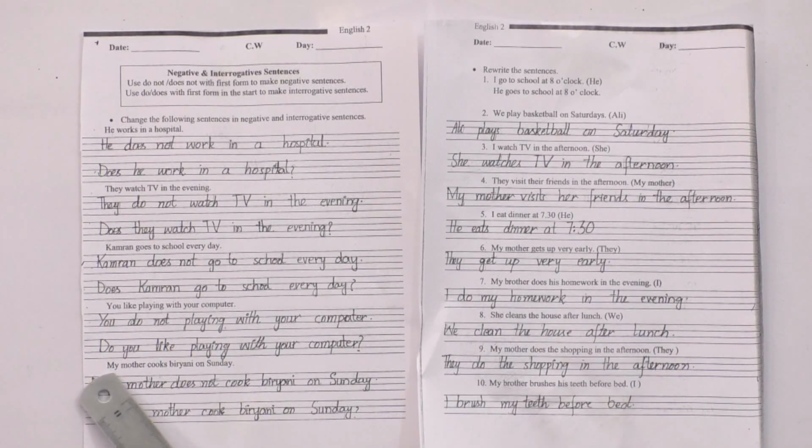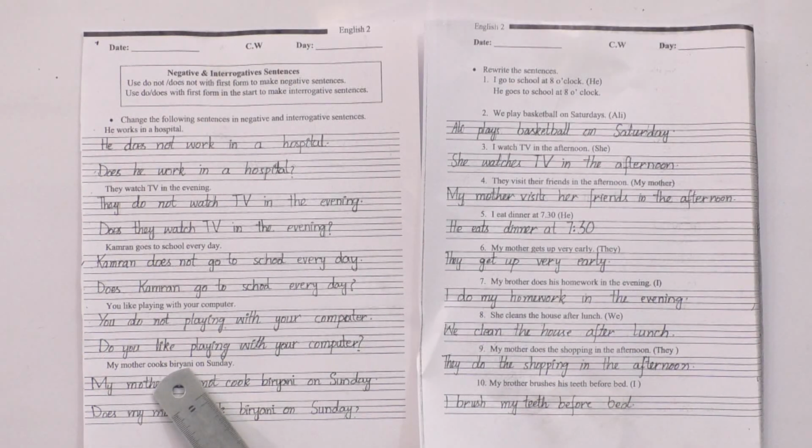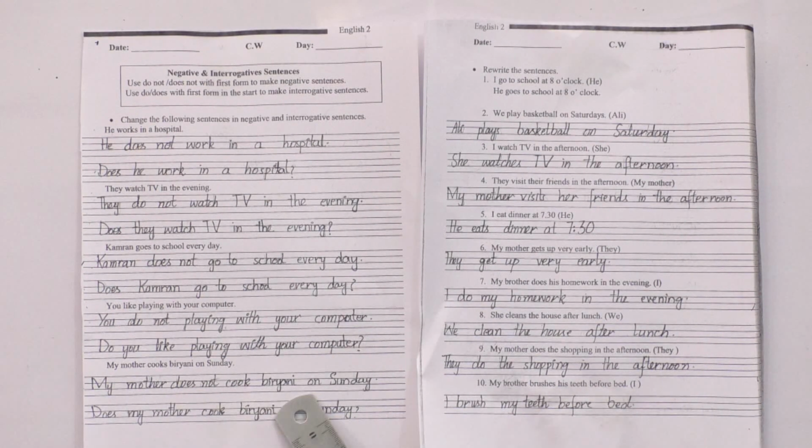Next is my mother cooks biryani on Sunday. Turn it into negative. My mother does not cook biryani on Sunday. Now interrogative. Does my mother cook biryani on Sunday? End it with the question mark, and all the interrogatives with the question mark.